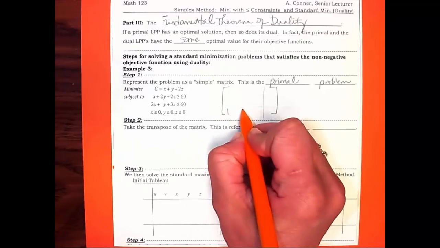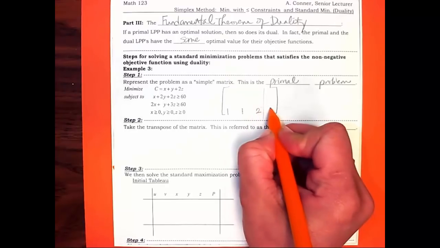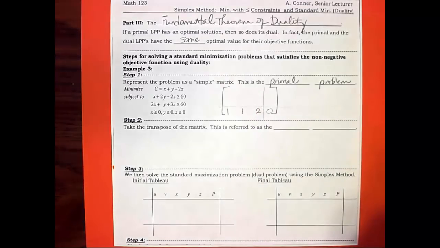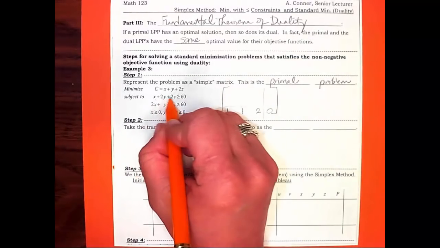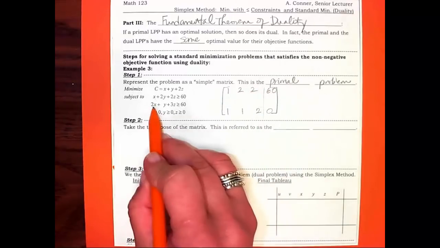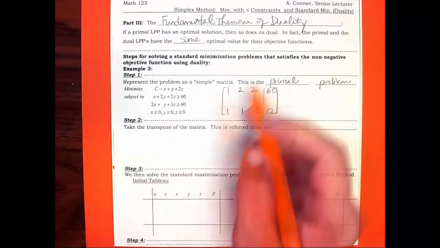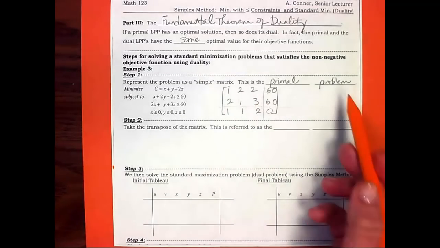We go 1, 1, so the coefficients of the objective. And then if you want to leave that blank, you can, or you can put a 0 there. Same thing for the first constraint. We've got 1, 2, 2, 60. And for the third constraint, 2, 1, 3, 60. So this is the primal problem.